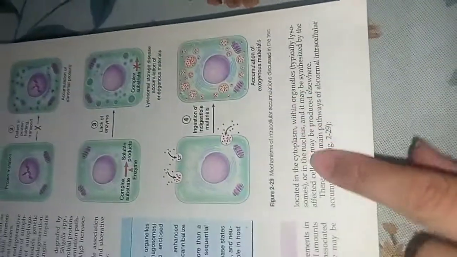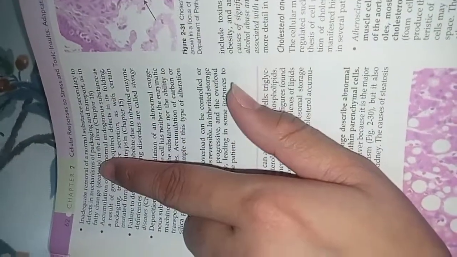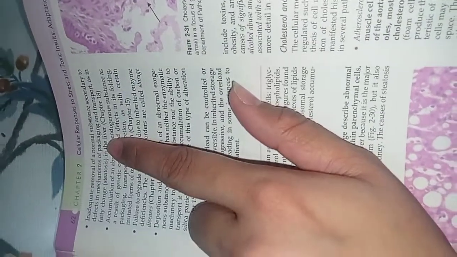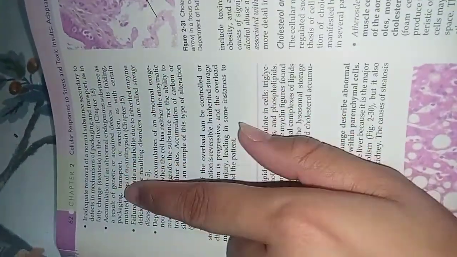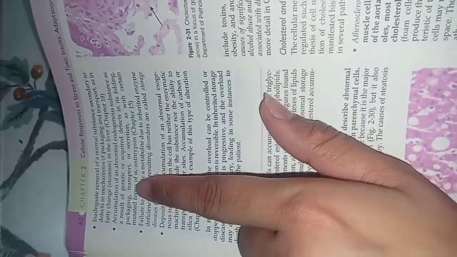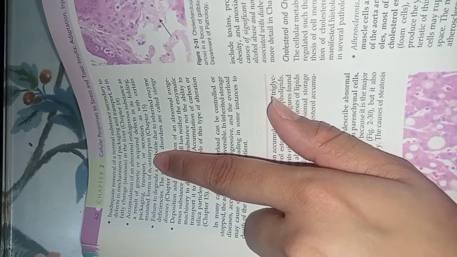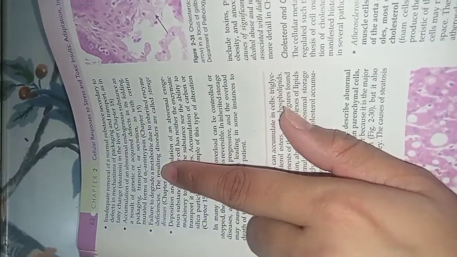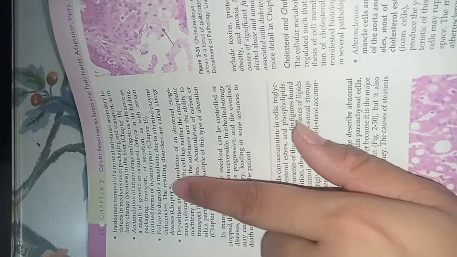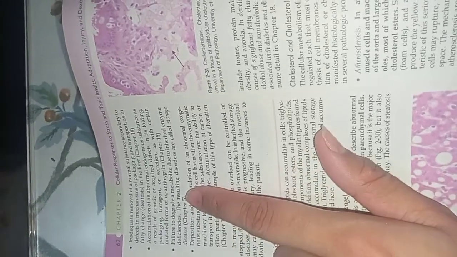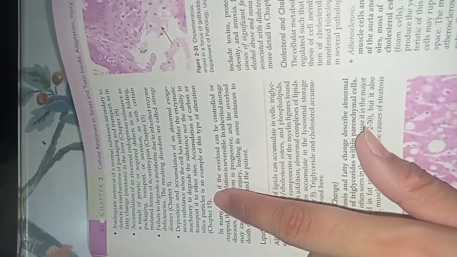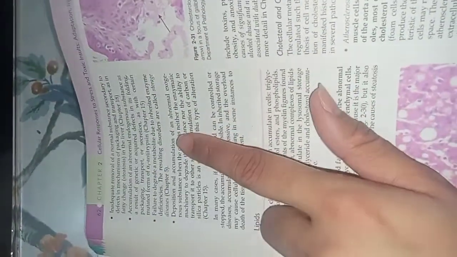Okay, now comes the reading portion. Inadequate removal of a normal substance, secondary to a defect in the mechanism of packaging and transport, as in fatty change, known as steatosis, in the liver. Accumulation of abnormal endogenous substance as a result of a genetic or acquired defect in folding and packaging; the example is alpha-1 antitrypsin deficiency. Failure to degrade metabolites due to inherited enzyme deficiency, in which the substrate was not being made into a soluble product; the example is storage disorder, glycogen storage disorder. And then carbon, for which I have told you the example.